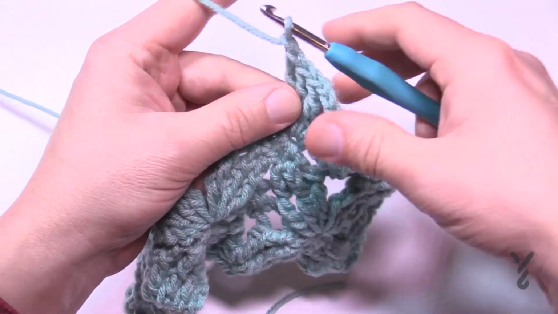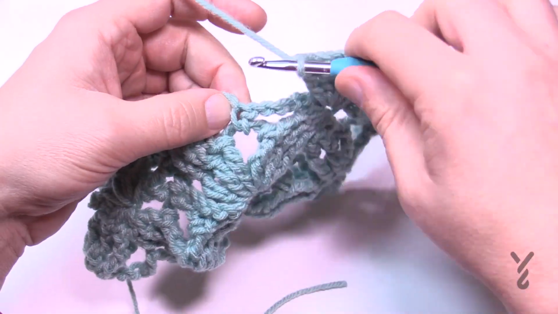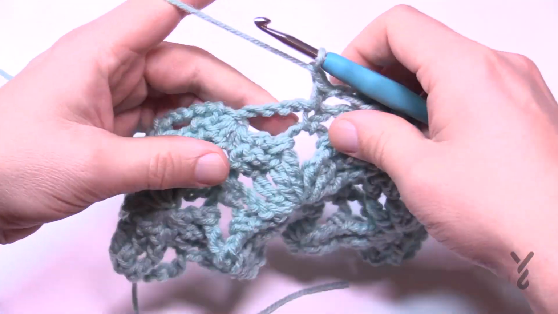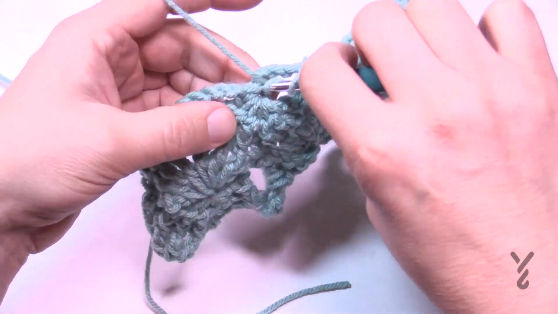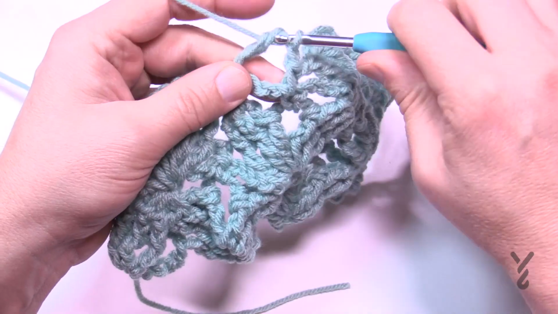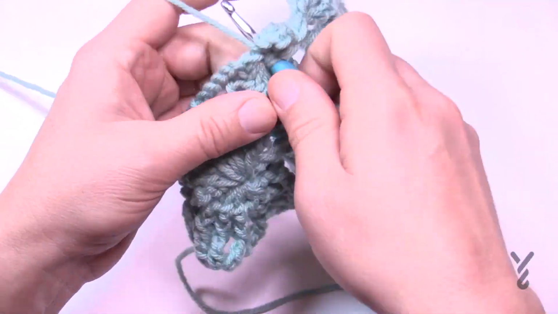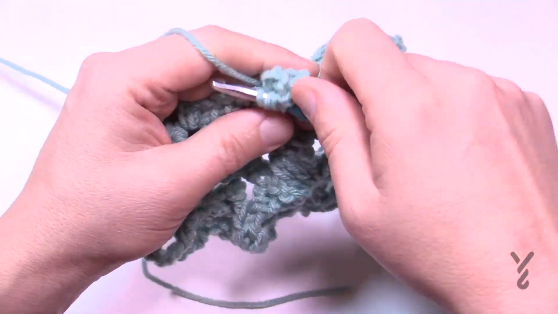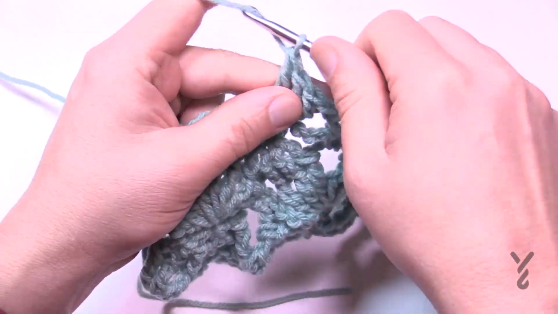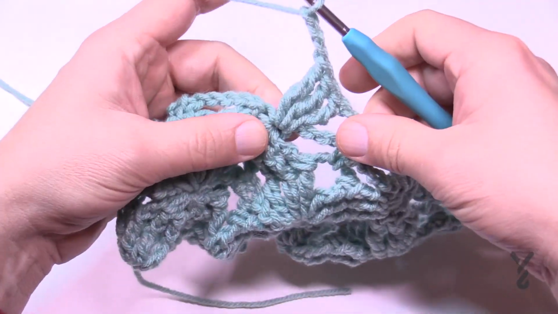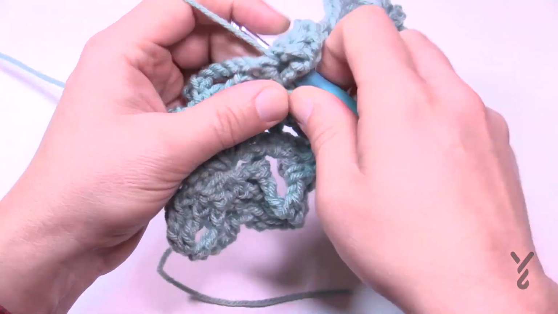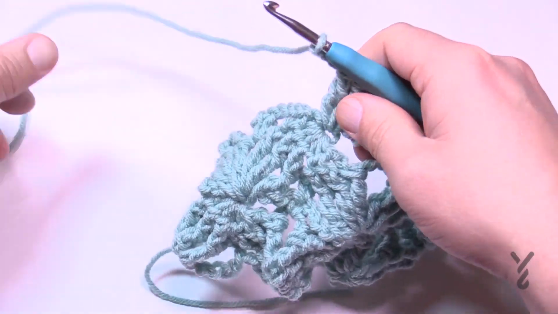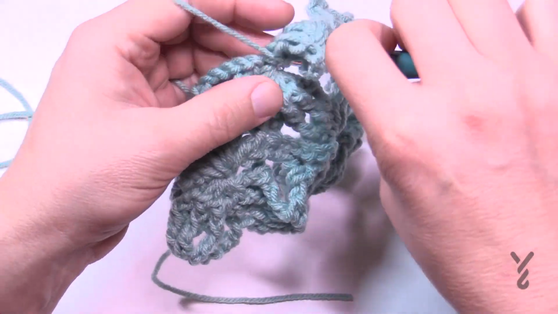Don't forget to chain 1 after you do that set, and then look for the next single crochet and hold it down. Chain 1 before you start again, and then look to the next center point and do the same thing. So you're gonna do this all the way across. So chain 3 and then 3 trebles back in, but eventually the pattern will run out as you come out to the next end, which I'll talk about in just a second.